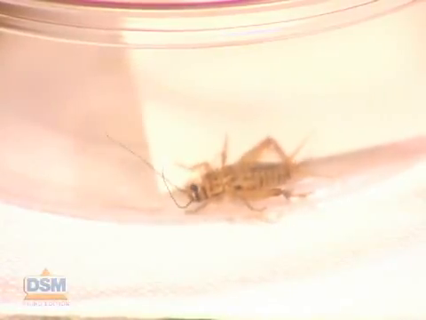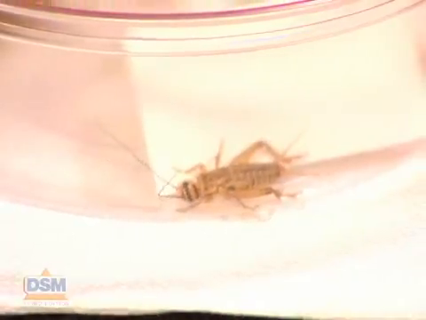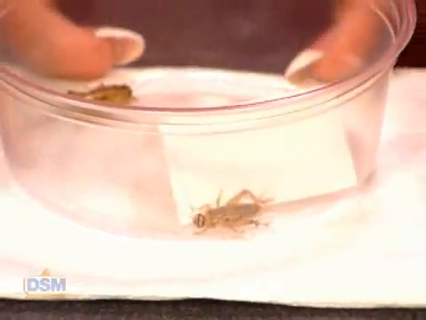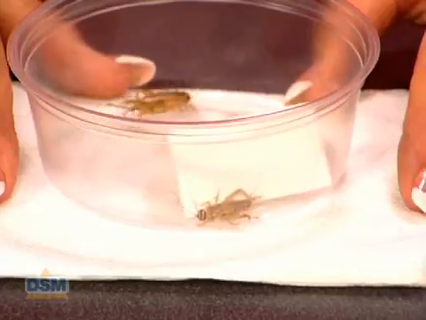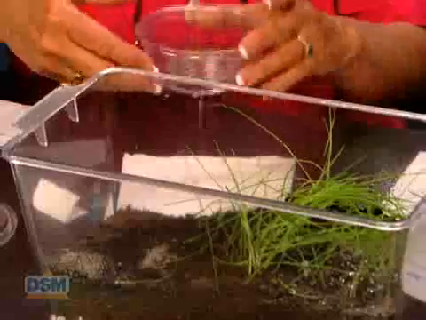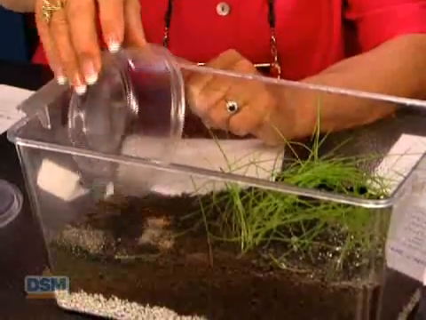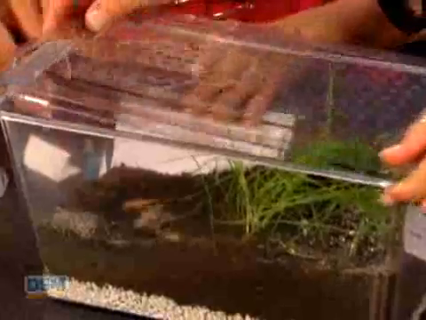All right, what do you think will happen if we put them in the terrarium? That's a whole new environment. I wonder if they might start exploring it. Let's try that. Let's add them to the terrariums and see how they behave. We don't put the tents in now? No, don't put the tents in. Just go on and put the crickets in. Okay, we'll put the top on.